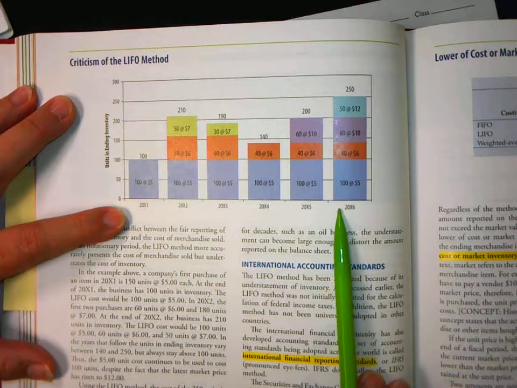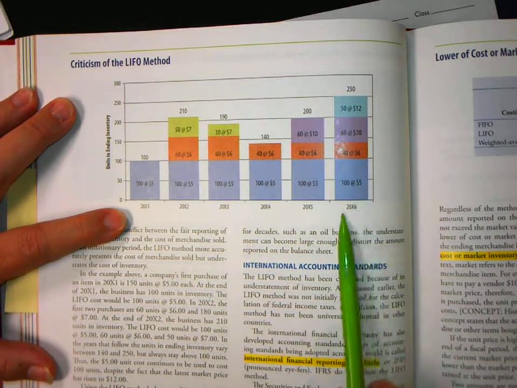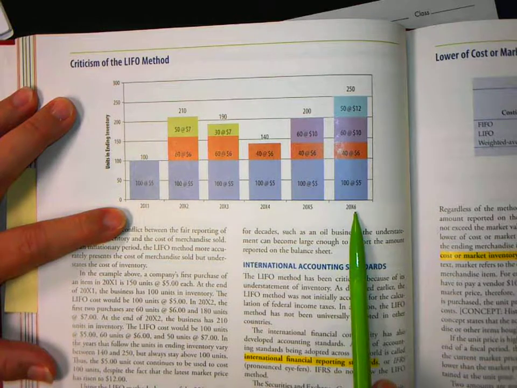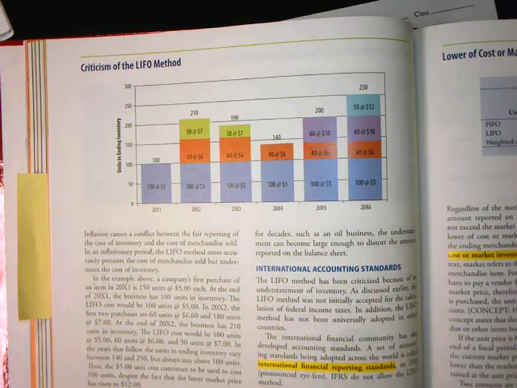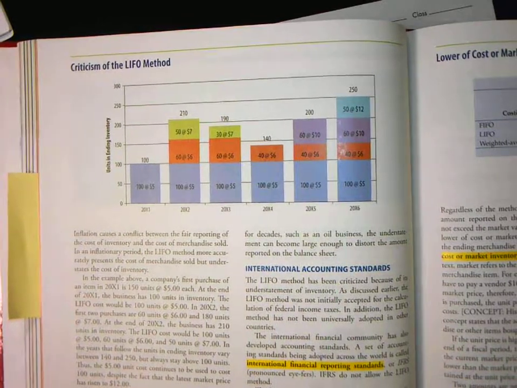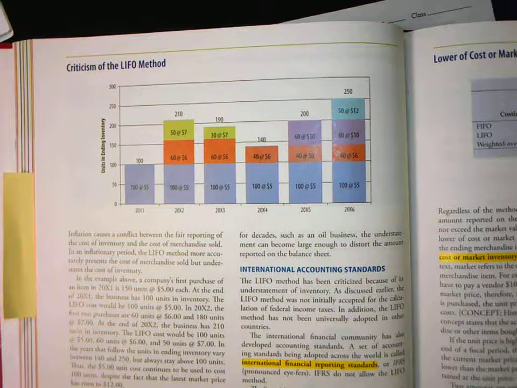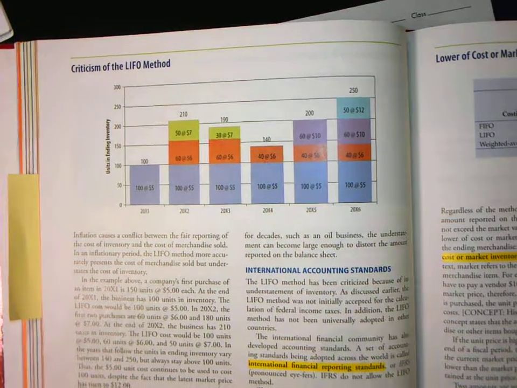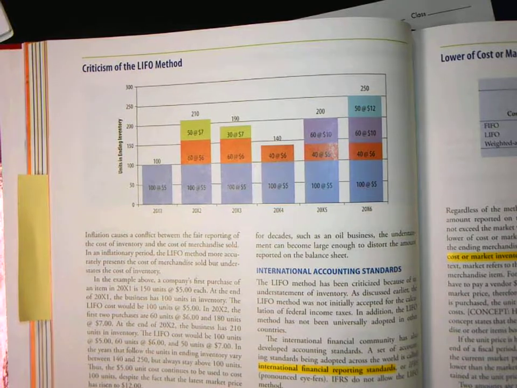We've sold it. So we really shouldn't be including that cost this far down the road. It just builds on itself. That's why the international accounting standards don't accept it, even though GAAP, our generally accepted accounting principles, does allow either method.